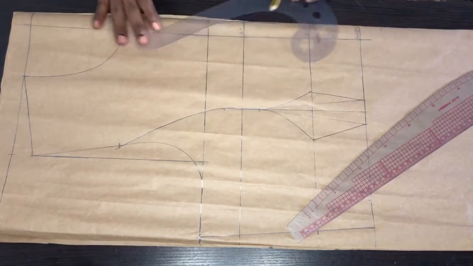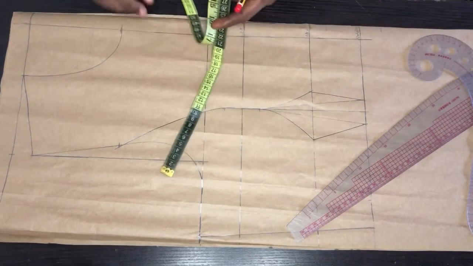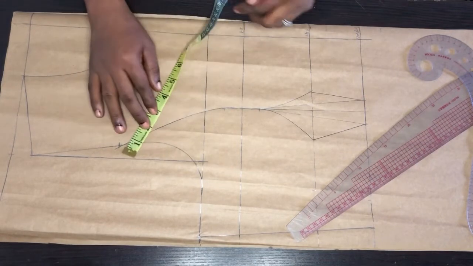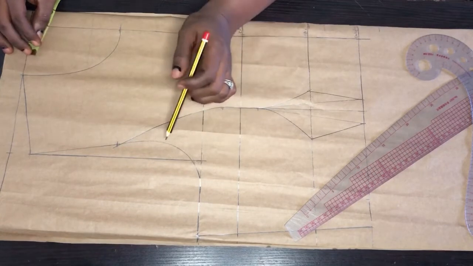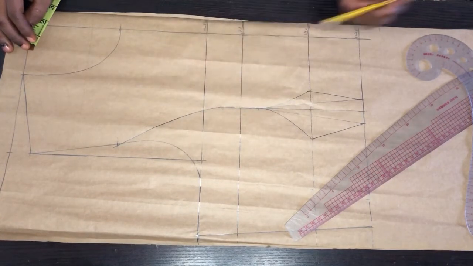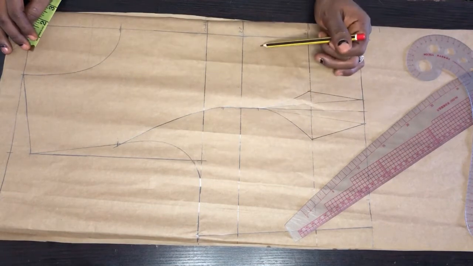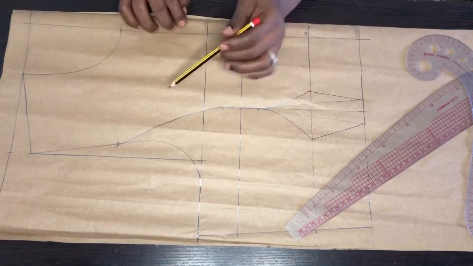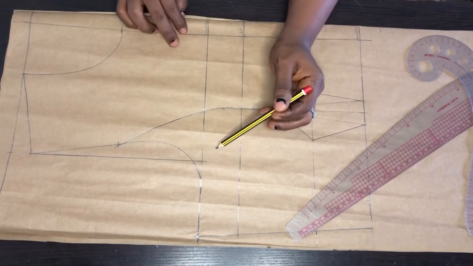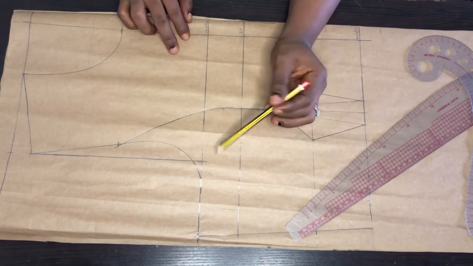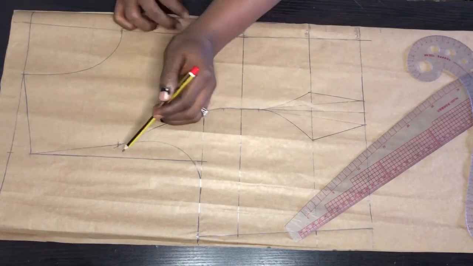So this is it. Now you add ½ inches to this and shape it. Why are we adding this ½ inches? We're adding this ½ inches so when we are going to join the side front to the center front, it will be equal. The side front will not be longer than the center front. The center front will not be longer than the side front. That's why we're adding this ½ inches.